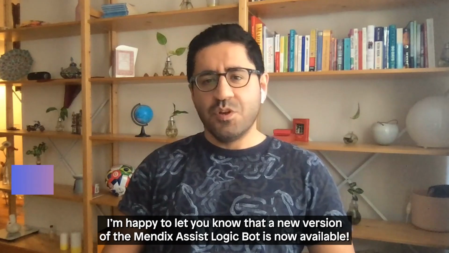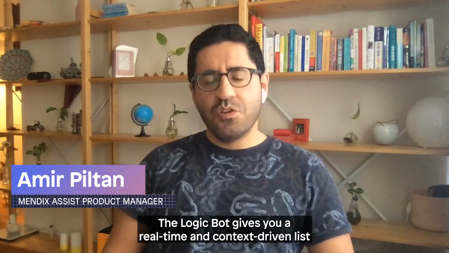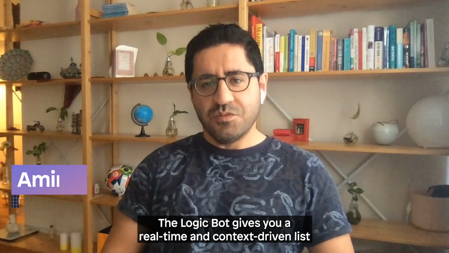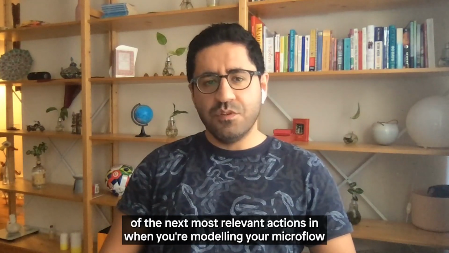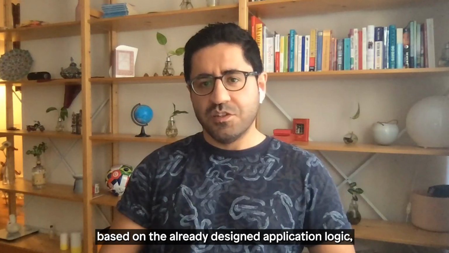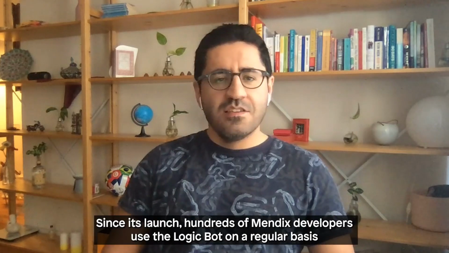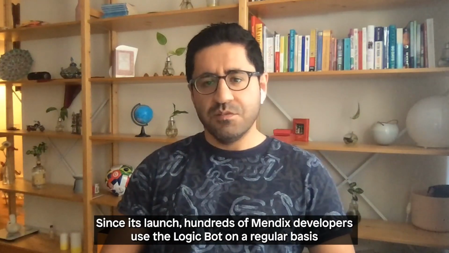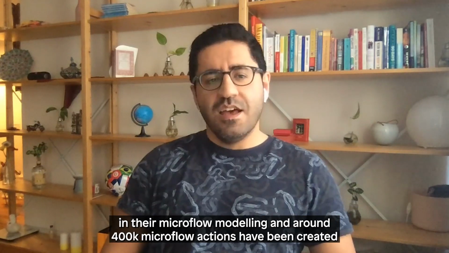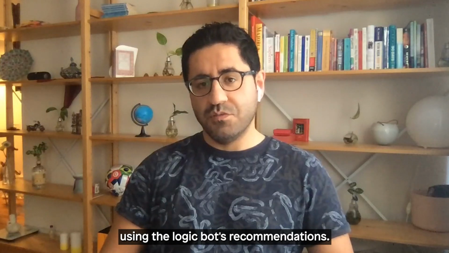I'm happy to let you know that a new version of MxAssist Logic Bot is now available. The Logic Bot gives you a real-time and context-driven list of next most relevant actions when you are modeling your microflow, based on the already designed application logic, historical patterns, and other context-related information. Since its launch, hundreds of Mendix developers use the Logic Bot on a regular basis in their microflow modeling, and around 400,000 microflow actions have been created using the Logic Bot recommendations.